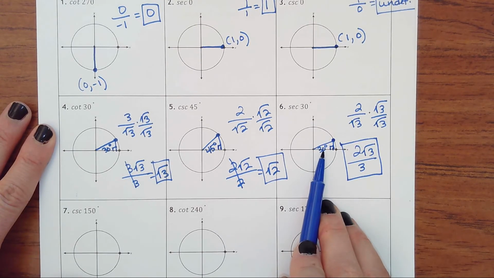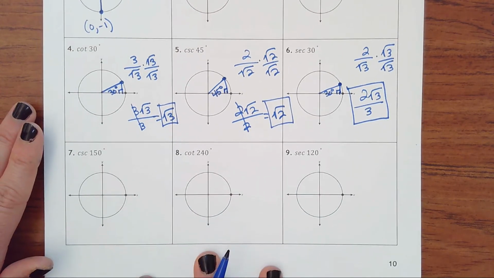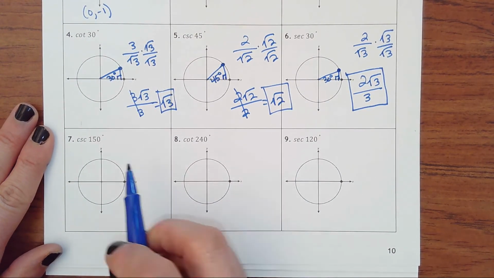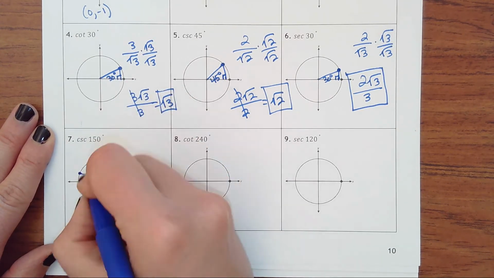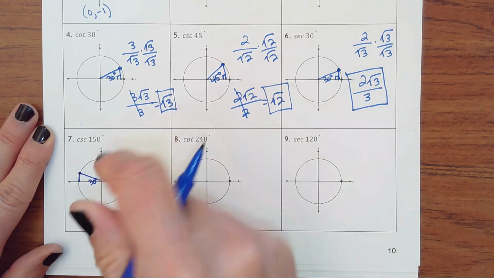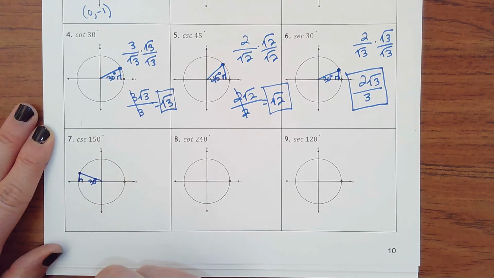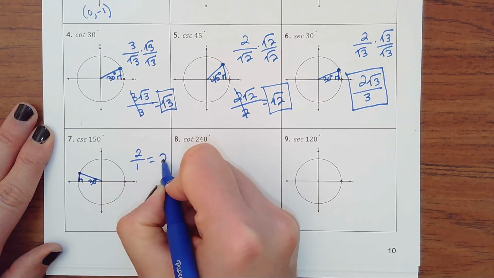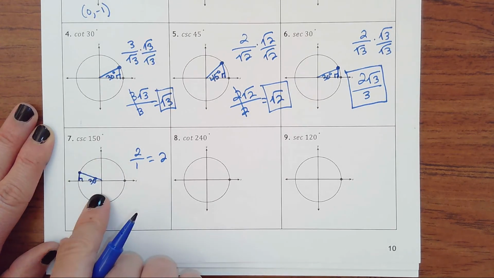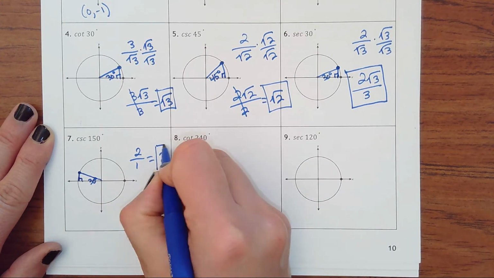30 degrees would be here. If you look up in your table and find cosine of 30, it tells you that it's square root of 3 over 2, so you have to flip it, rationalize, you get 2 square roots of 3 over 3. Then we get some bigger angles out of quadrant 1. 150 degrees would be 30 degrees away from a 180, so this is a 30 degree reference angle. And we're doing cosecant, so find sine of 30, which says it's a half, but we're going to flip that and make it 2 over 1, or 2. But remember, cosecant and sine are the y value, so think about the height of the triangle, or this y value in quadrant 2. It would be positive, so our answer would stay positive.